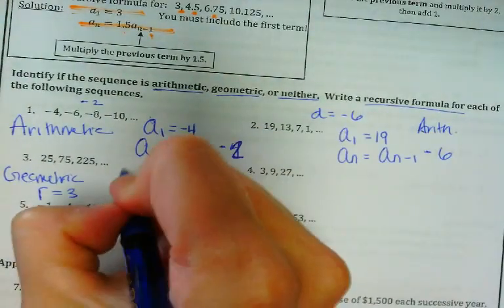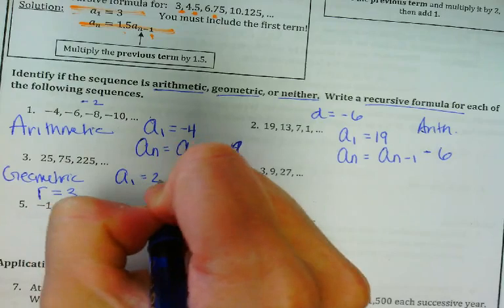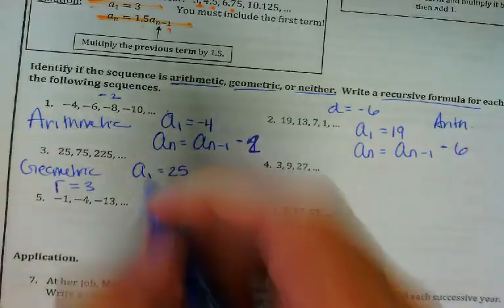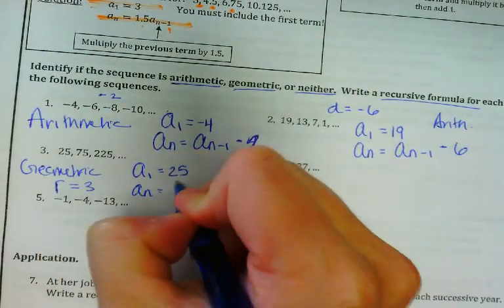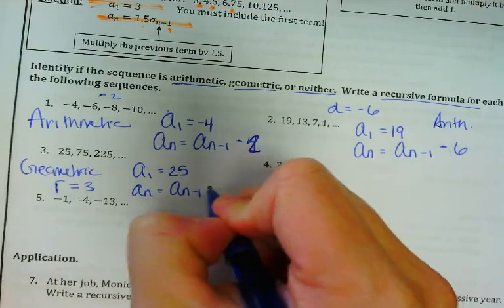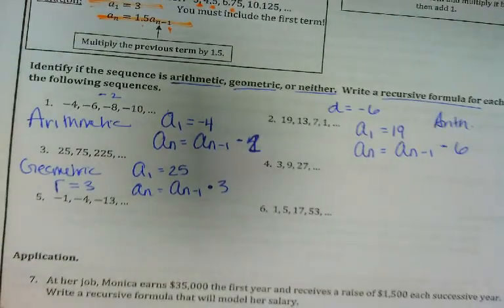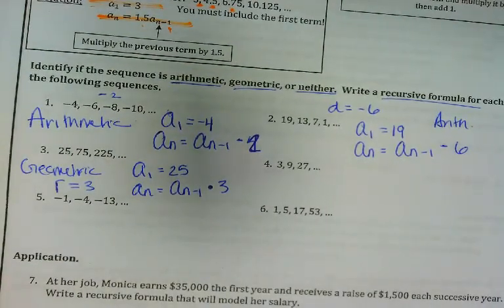So all we do is we state a sub 1. So in this case, a sub 1 is 25. And then our rule says take the previous term, a sub n minus 1, and multiply by 3. Sometimes in the multiple choice, they'll put the 3 in front. It doesn't matter. It still says times 3. Take the previous term, multiply by 3.